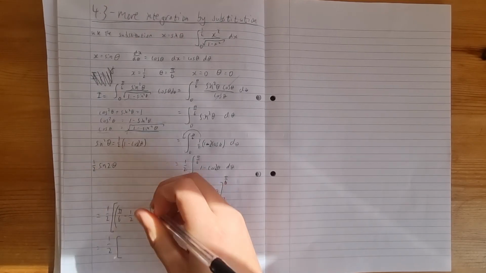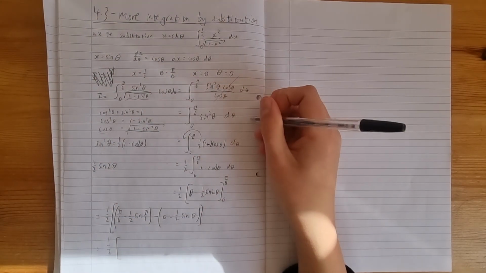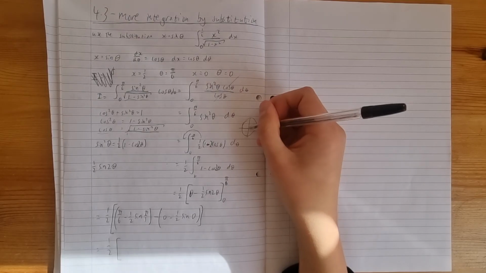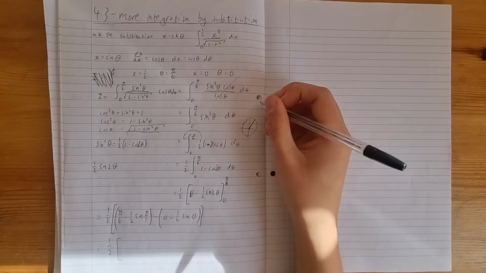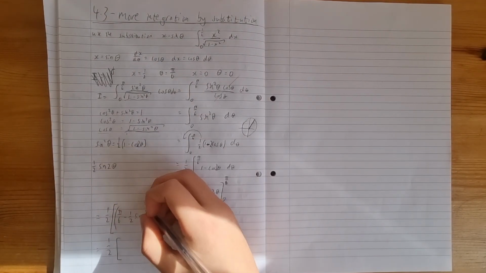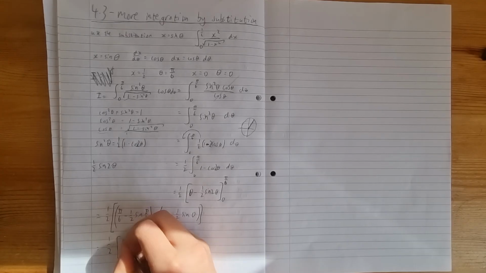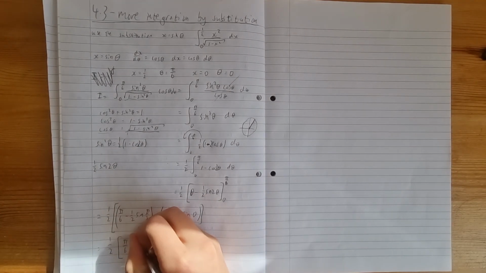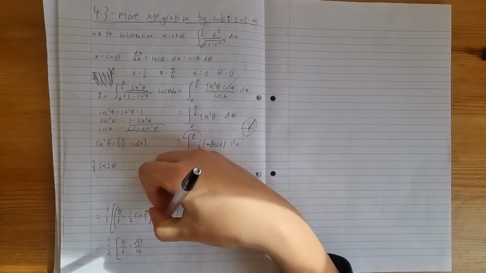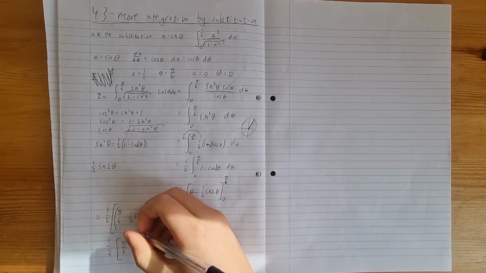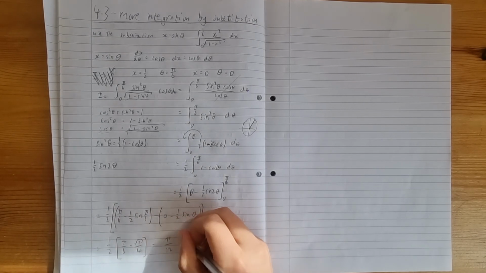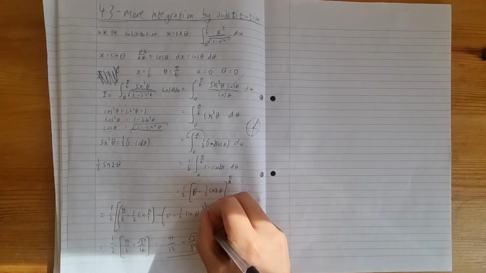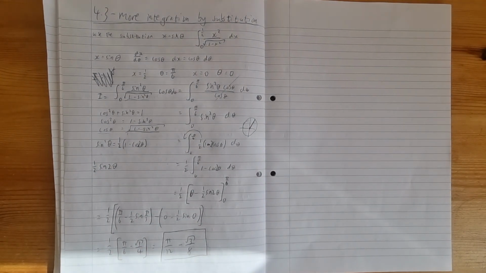Which is equal to 1 half times, now this side, sine of pi over 3, let's draw it in a circle, or your wave, whatever you prefer, pi over 3 is here, and so sine of pi over 3 is root 3 over 2. So this is equal to 1 half pi over 6 minus root 3 over 2, so root 3 over 4, minus, so the 0 doesn't matter, sine of 0 is 0, so it's actually just equal to this, which is equal to pi over 12 minus root 3 over 8. So here's our final answer to the very complicated integral we originally had.